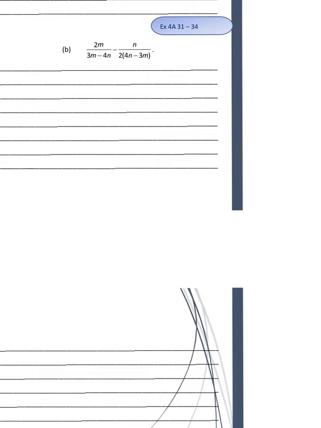So first of all, we need to observe these two denominators. One of them is 3m minus 4n, and the other one is 2 times (4n minus 3m). Actually, we can see that there are two very similar items. One is 3m minus 4n, and for the other side, that is 4n minus 3m.